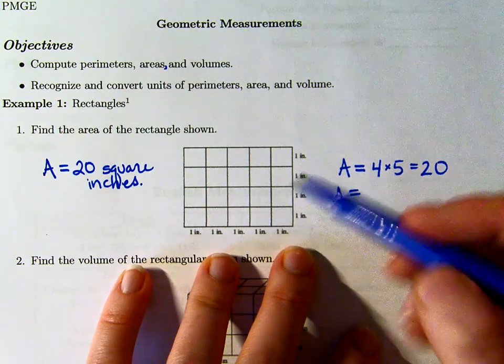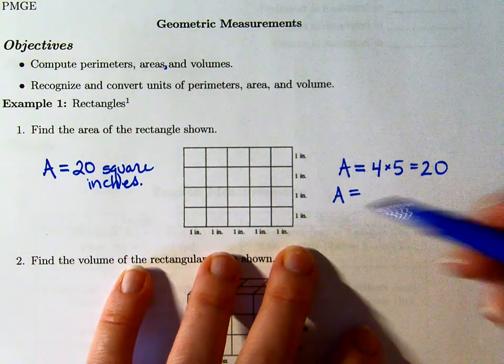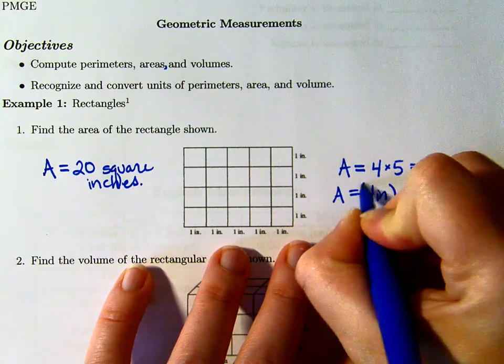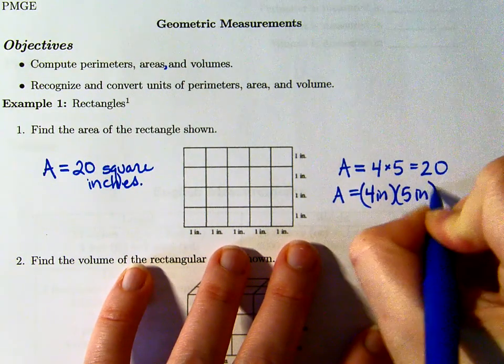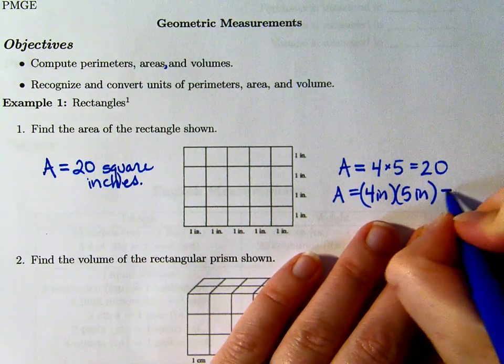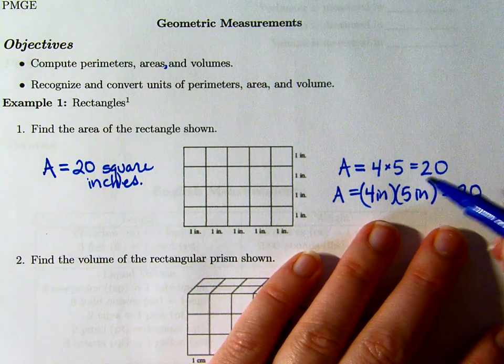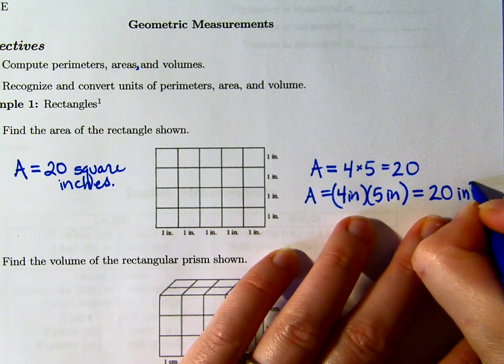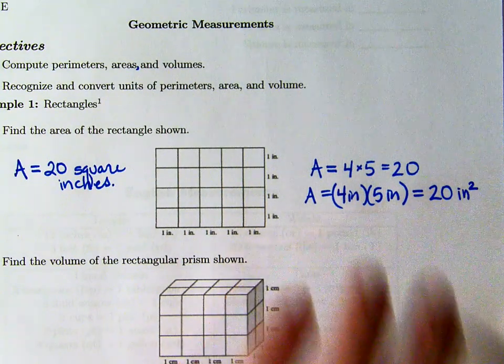The dimensions of this are a 4 inch by 5 inch area. So 4 inches by 5 inches to make 20, and inches times inches will give us square inches.